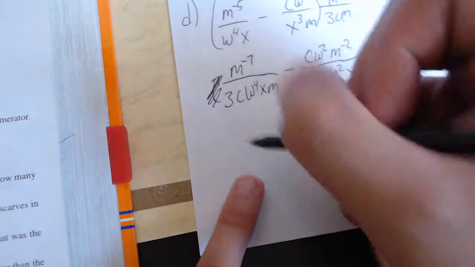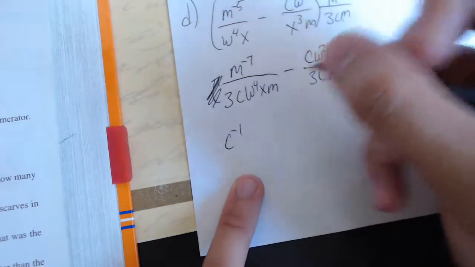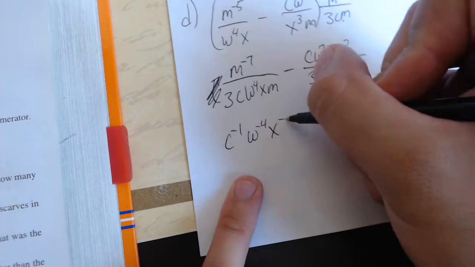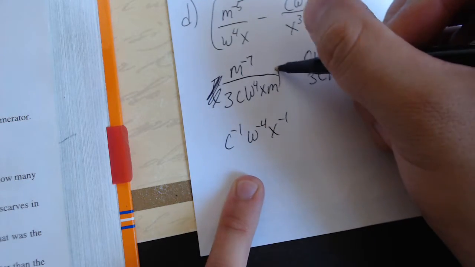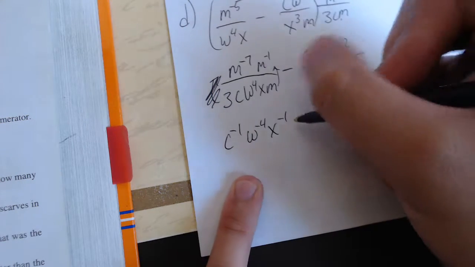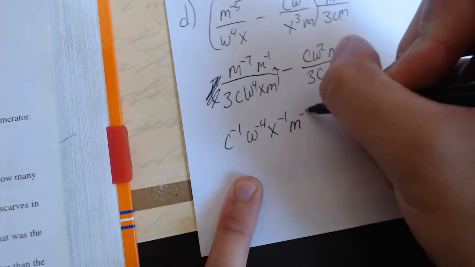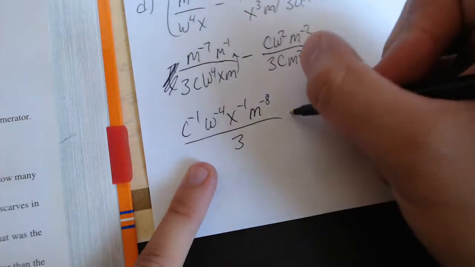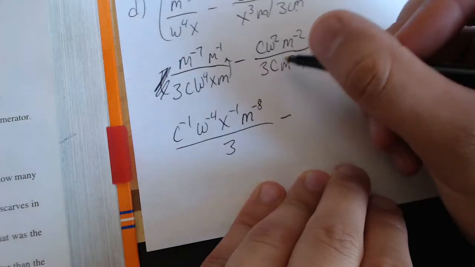So the numerator, we get c^-1, w^-4, x^-1, and then this m, when we move the m to the top, we now have m^-7, m^-1. Those combine and give us m^-8, all over 3. Then we copy our minus sign, and we start over here.